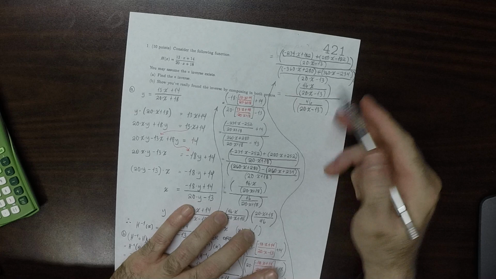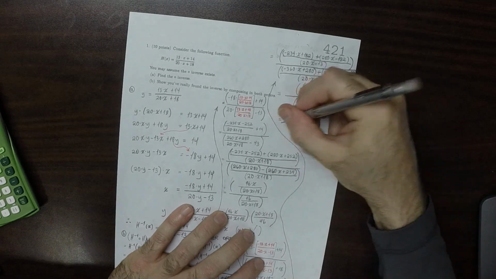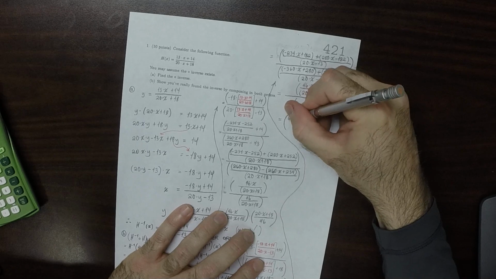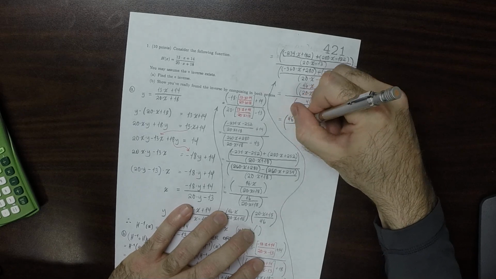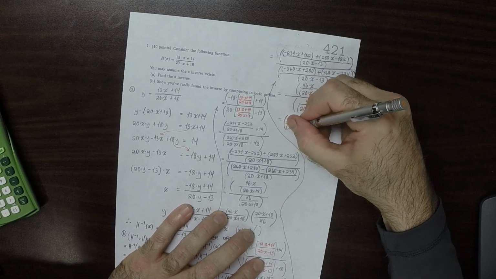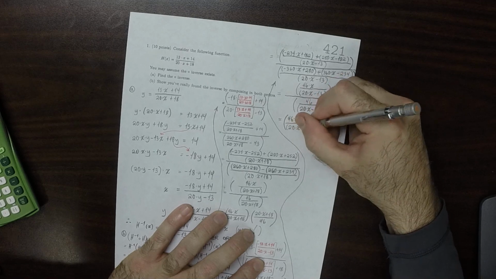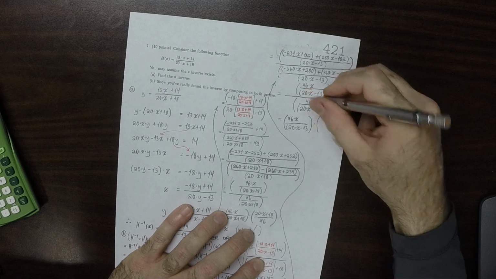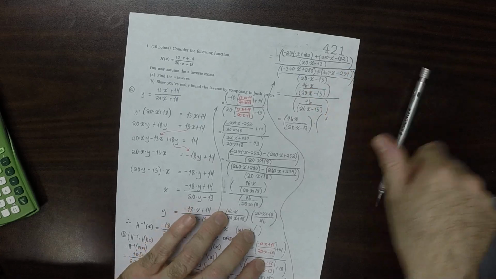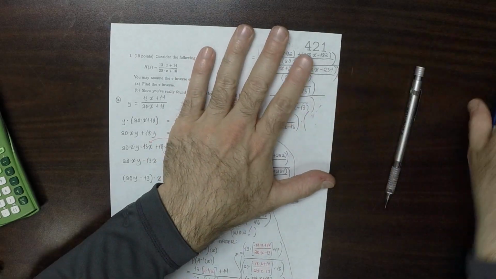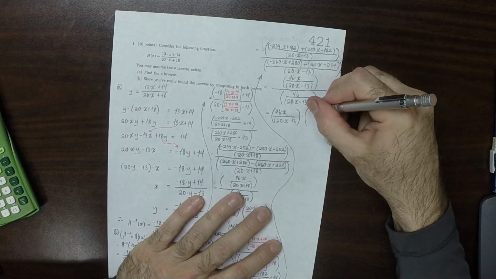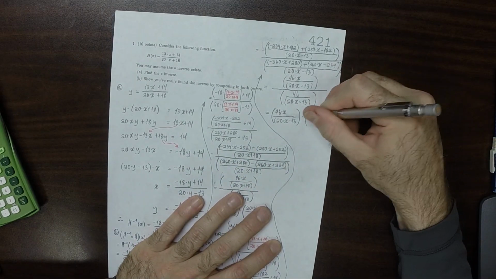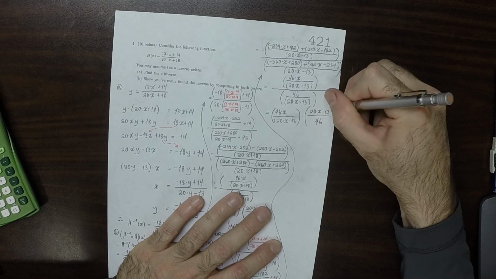Now, division by this fraction is the same as multiplication by the reciprocal, so it'll be 46x over 20x minus 13, and now multiplied by the reciprocal of that fraction, so that'll be 20x minus 13 over 46.